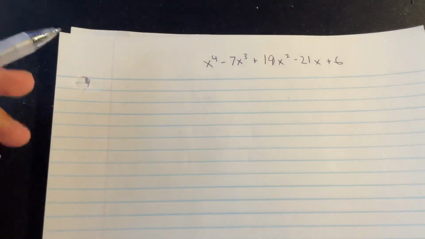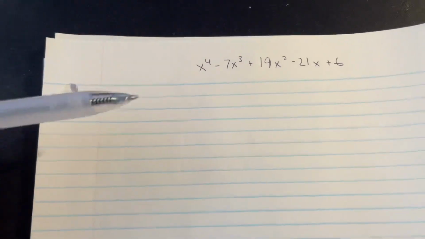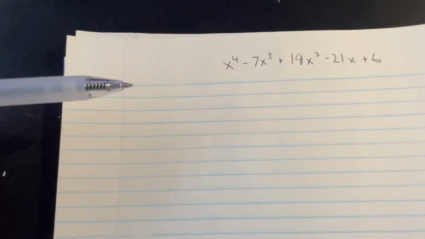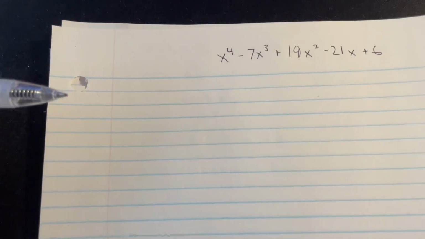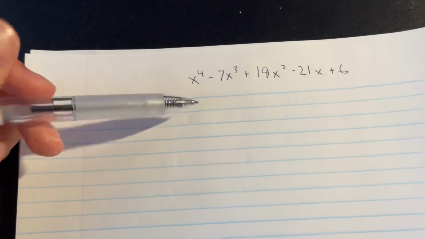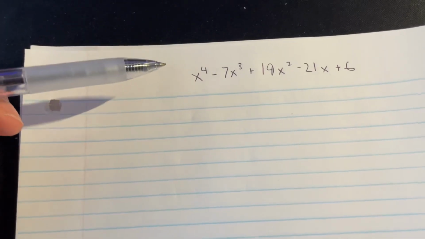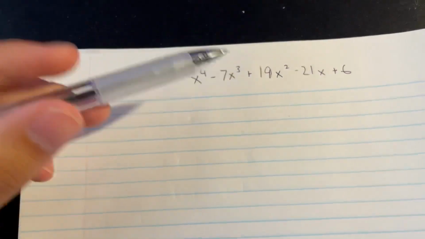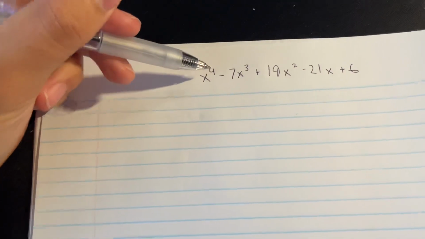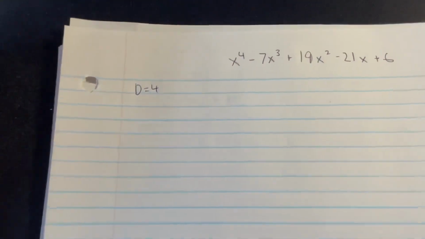Okay, so to solve question 1a, it says determine the degree and leading coefficient of the polynomial. The degree is determined by the highest power of x in the expression, which we can see here is x to the power of 4. So our degree would actually be 4.